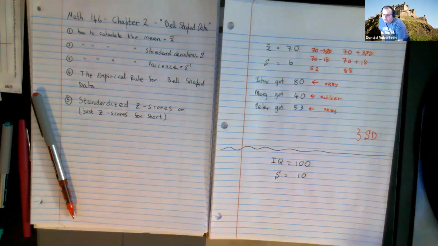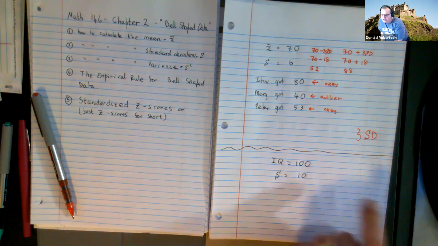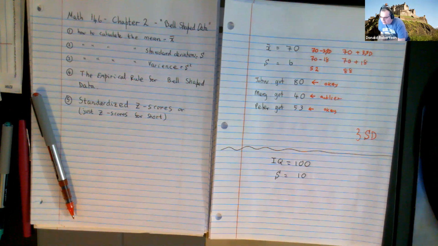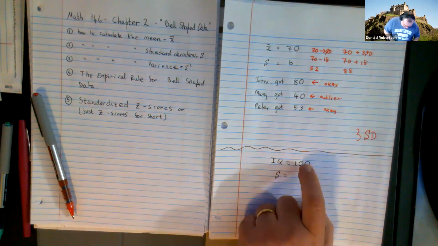So one of the typical IQ tests has a mean of 100 and a standard deviation of 10. The other, the French one, I think is 100 with a standard deviation of 25, if you're interested. But the first one is the typical one, that if you did an IQ test online, just for fun and giggles, it'd probably be this one.